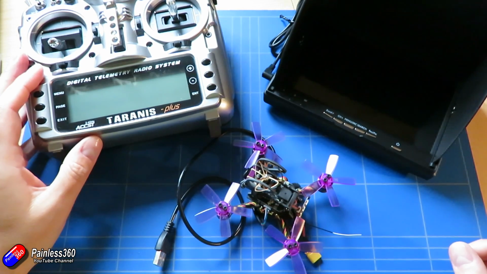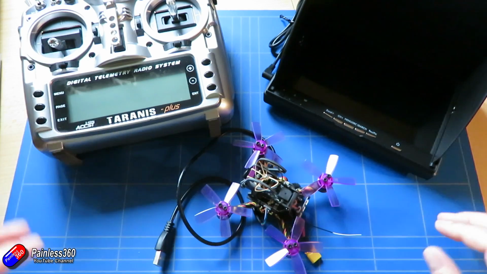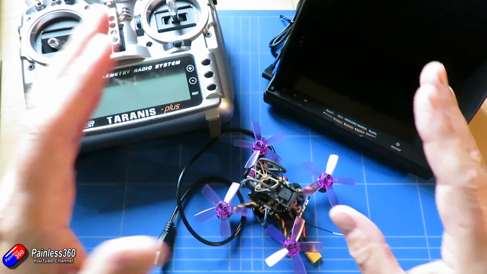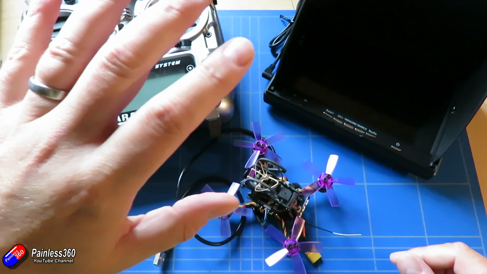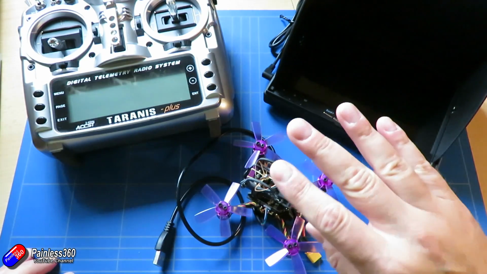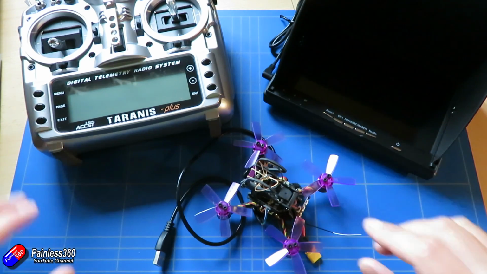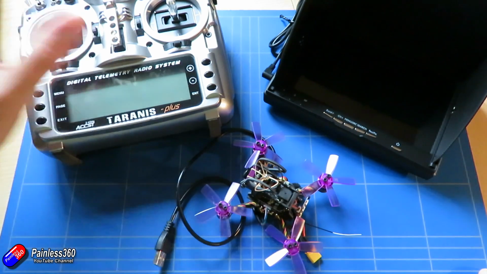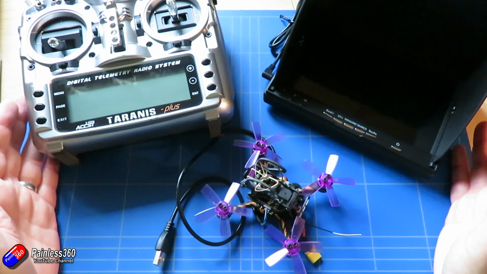I'm going to use my Taranis radio, and once we've got everything running, I'll have a picture-in-picture on the screen, so that the main bit is the actual OSD, so you can see what it looks like, and down in the bottom right hand corner a picture of the Taranis, so you can see what I'm doing with the sticks to navigate and set everything up.